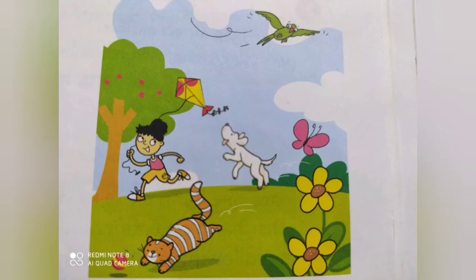We can see a cat, a boy, a dog, butterfly, plant with flowers, tree, then a parrot, grass, sky, clouds, and a kite also in this picture.